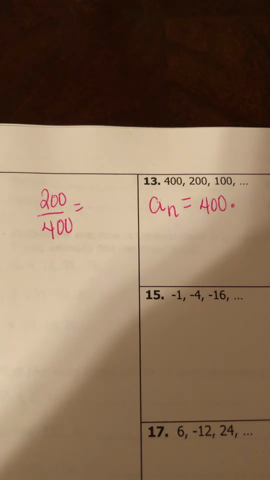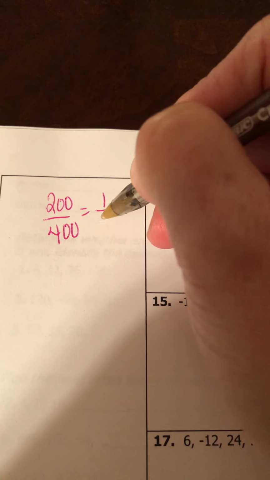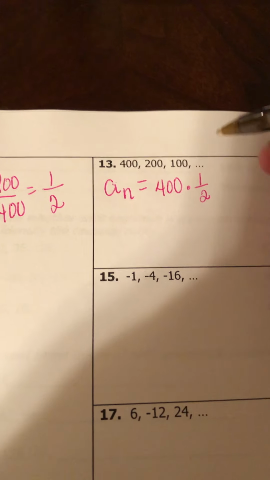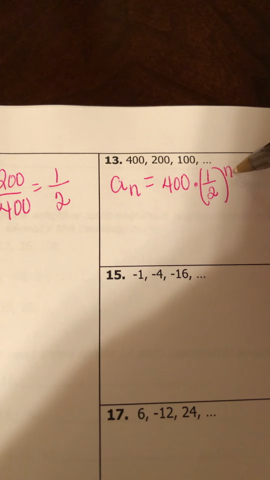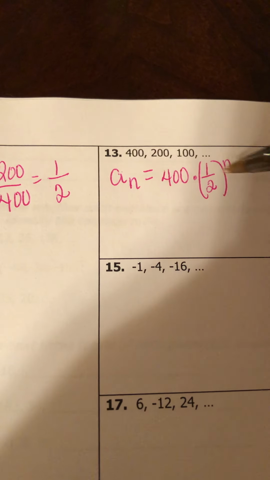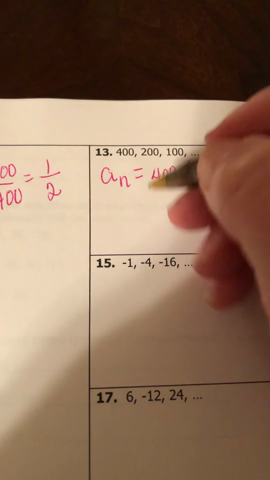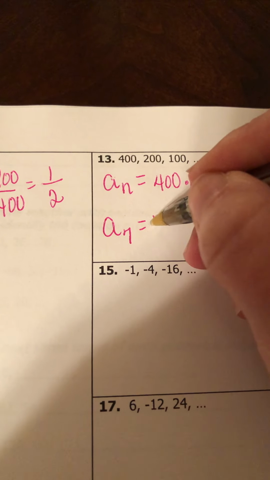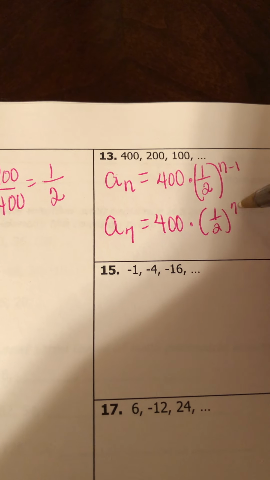Well, that's a proper fraction, so I'm just going to reduce: 200 into 200, 200 into 400. So that tells me that my ratio is a half. And then we'll raise that, since it's a fraction, I'm going to put it in parentheses, to the n minus 1. So this is my formula to find any term in this geometric sequence. But then the directions ask me to find the seventh term.